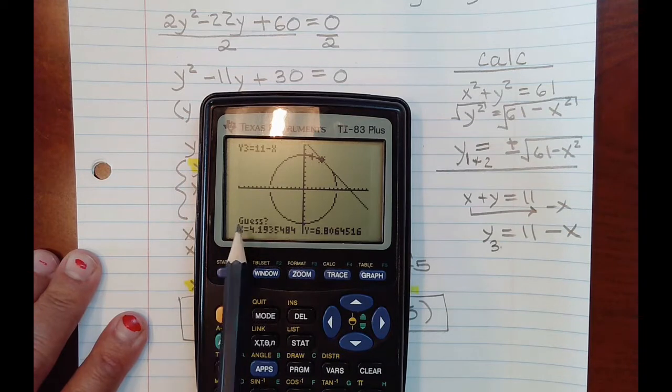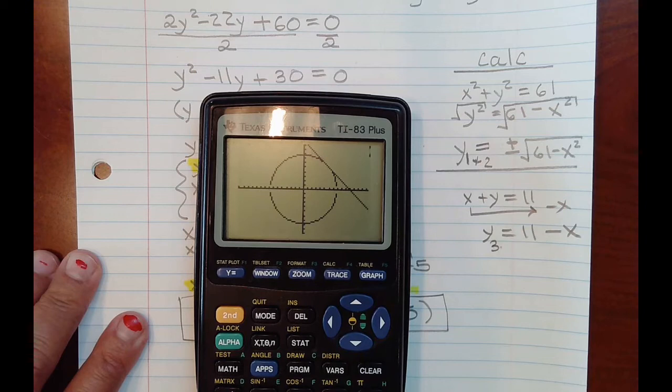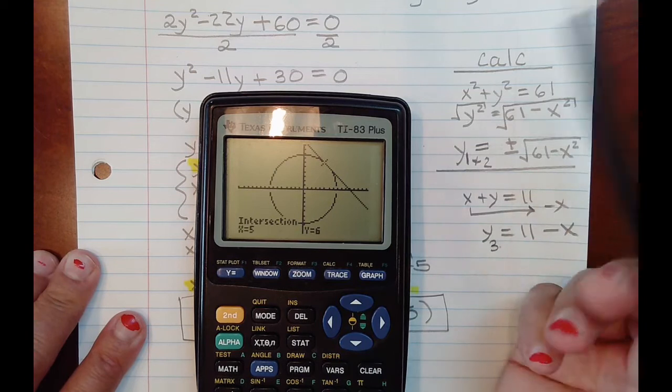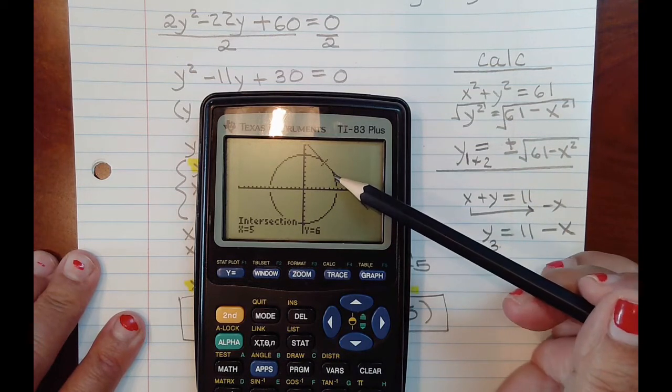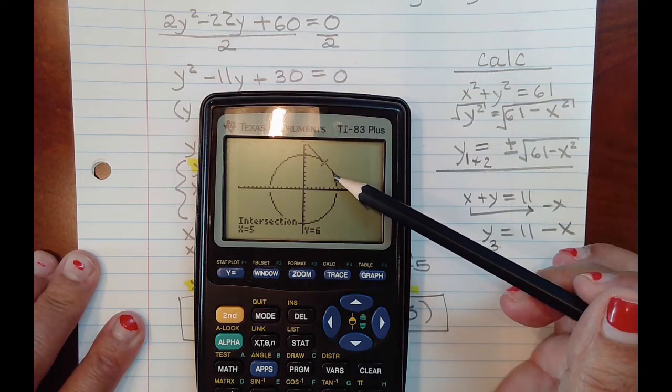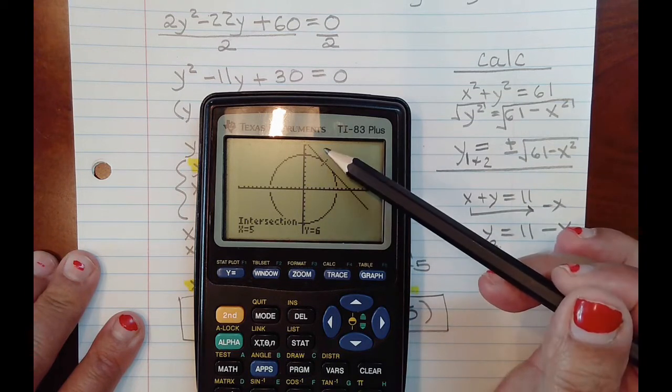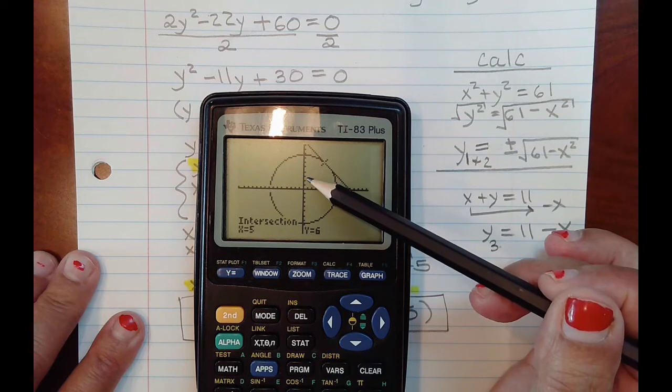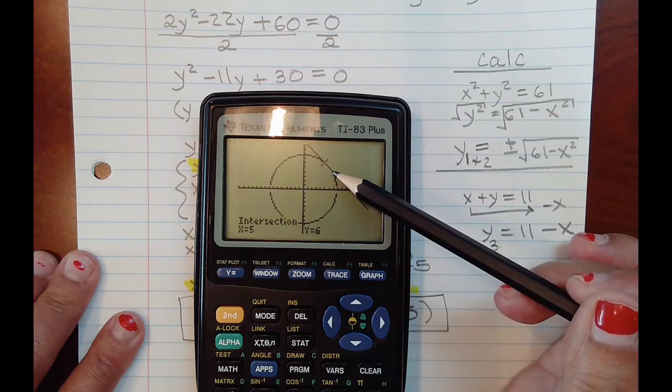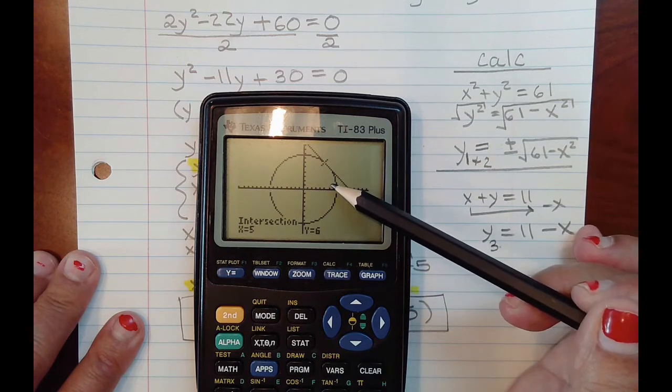Then your calculator will say, do you want me to guess at the point of intersection? Yes, I do. And we already know what the answers are. That's assuming we didn't make any mistakes when we did our algebra. And there you go. That's one of our answers. And if you want to find this other point of intersection that's a little further down, which I only know because this answer is 5, 6, and the other one was a little further out, 6, 5. It's a little further out and it's a little lower.